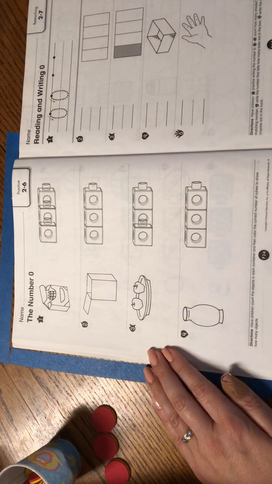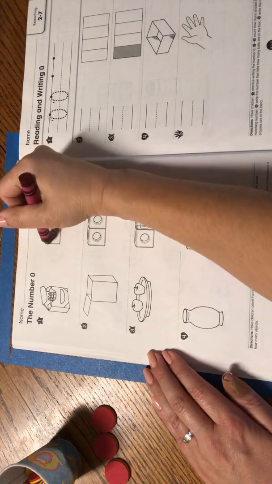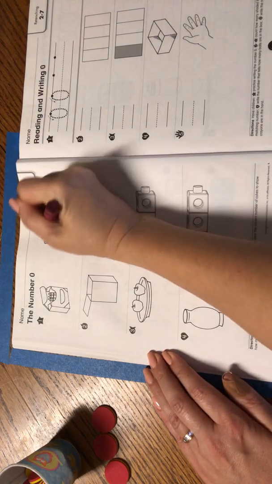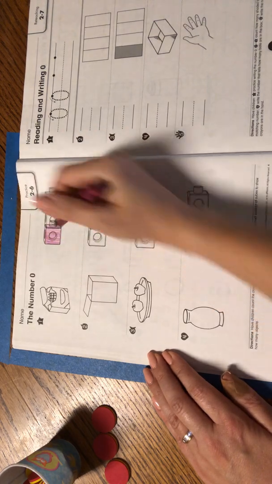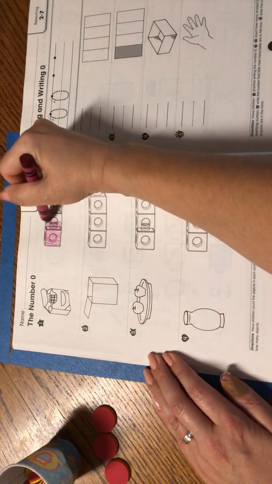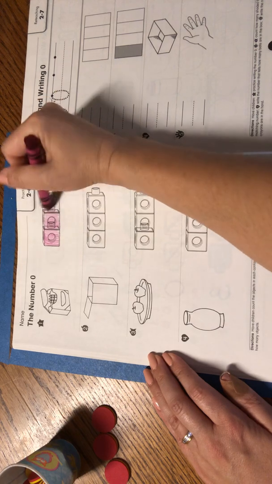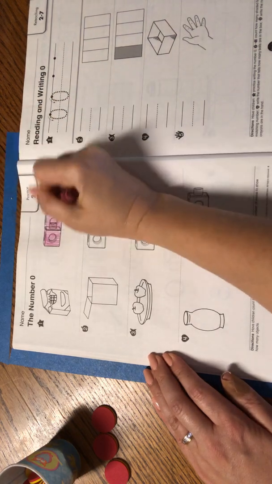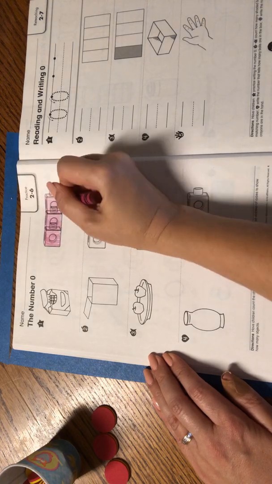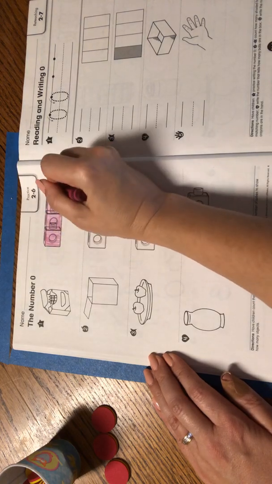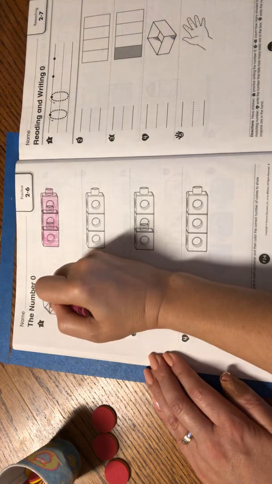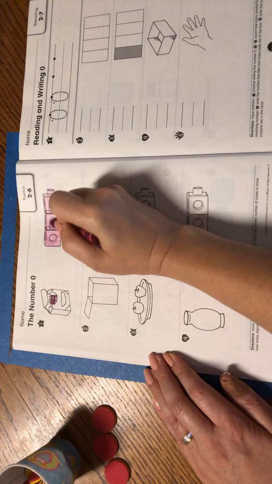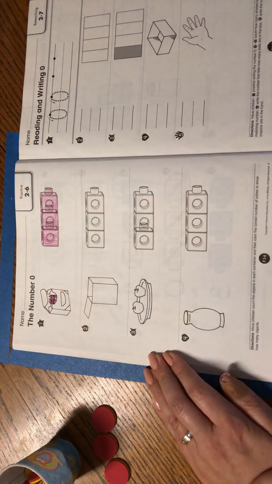Pick any color you like, friends. Let's go ahead and color 1 cube. This picture is showing that they're connected together. 2 cubes. And 3 cubes for 3 crayons inside of the crayon box. 1, 2, 3 crayons. 1, 2, 3 cubes.